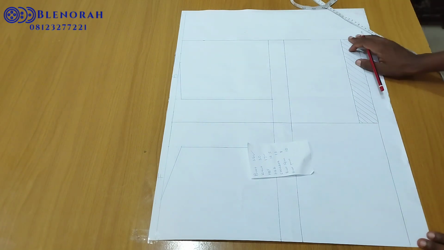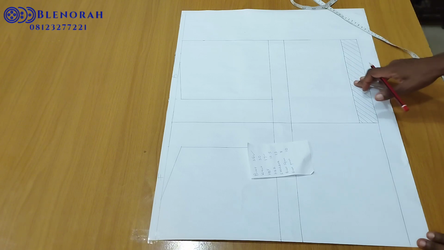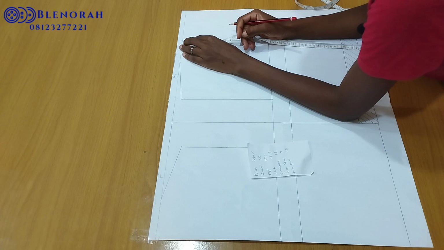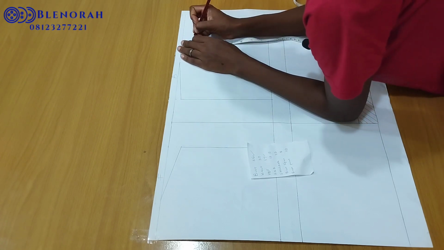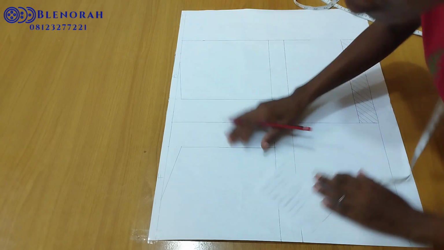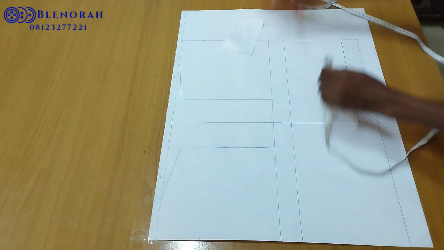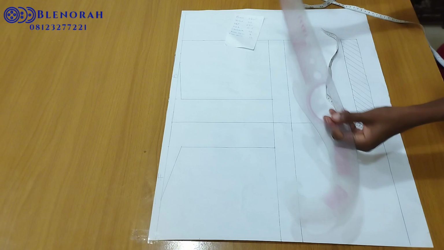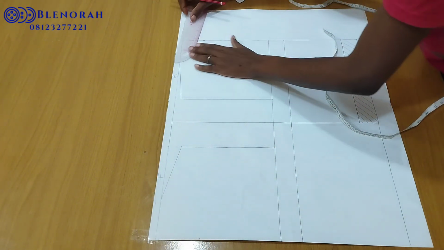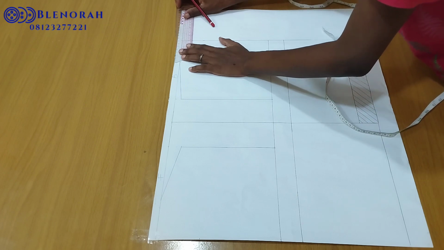So this is, we are cutting this hole. Now after working on this, let's go to the neck. Let's work on the neckline. For the back, I'm using 1 inch. The neck depth for the back, I'm using 1 inch, and for the front, I'm using 3. So this is where my French curve comes in. I'll connect.